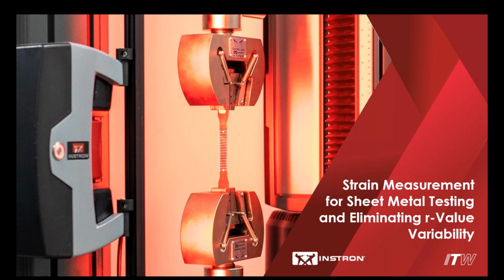Dan will be providing an overview of formability testing for various sheet metals and the challenges in measuring strain on these materials. He's also going to be discussing a new advanced feature that can be added to our advanced video extensometer that can eliminate R-value variability commonly seen in sheet metal testing.